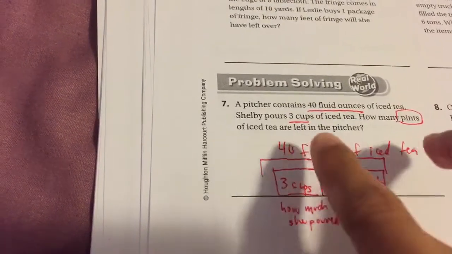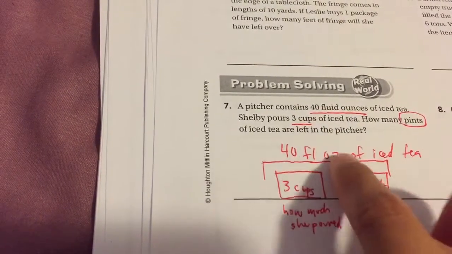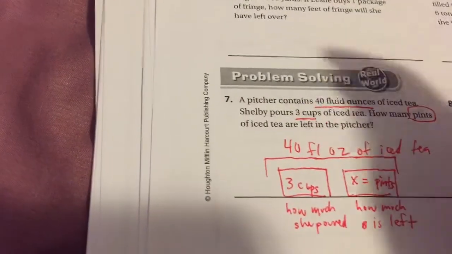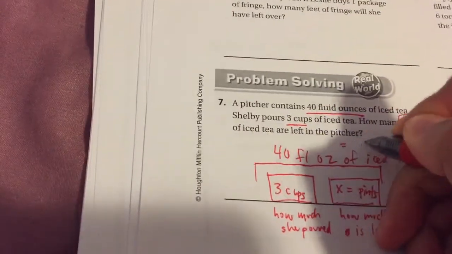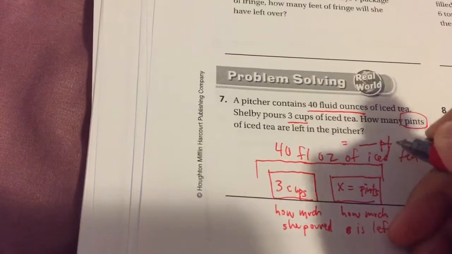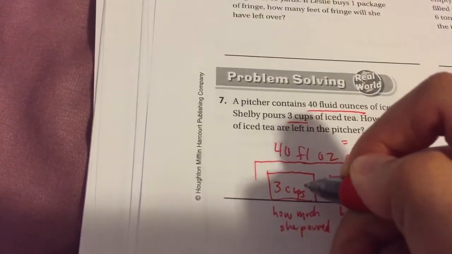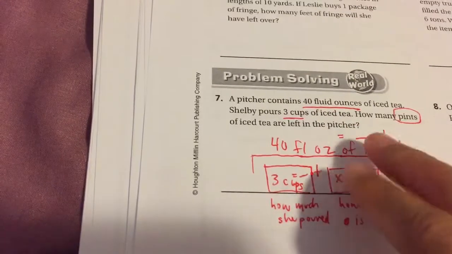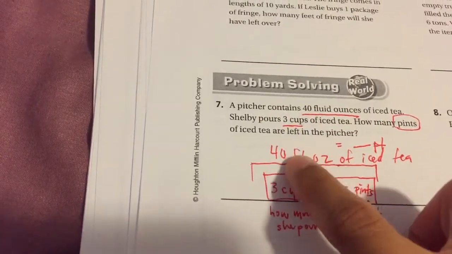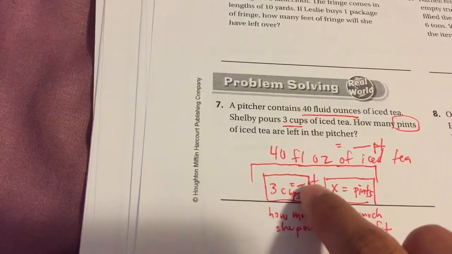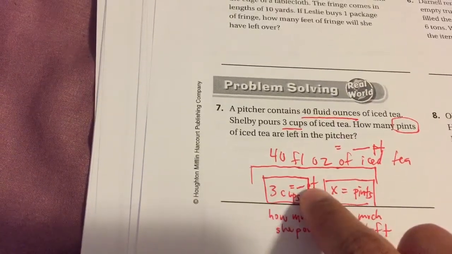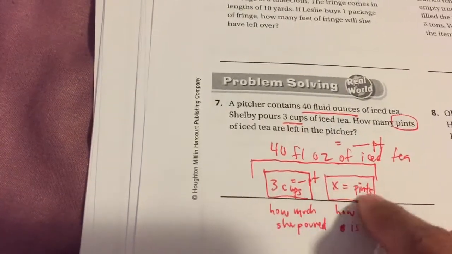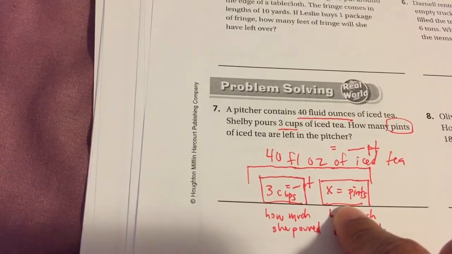What I'm going to have you do is figure out what you're going to do with the 40 fluid ounces, which you have to change into pints. 40 fluid ounces equals blank pints. And then change your 3 cups into pints equals blank pints. What are you going to do with these amounts of pints? That will be your answer.